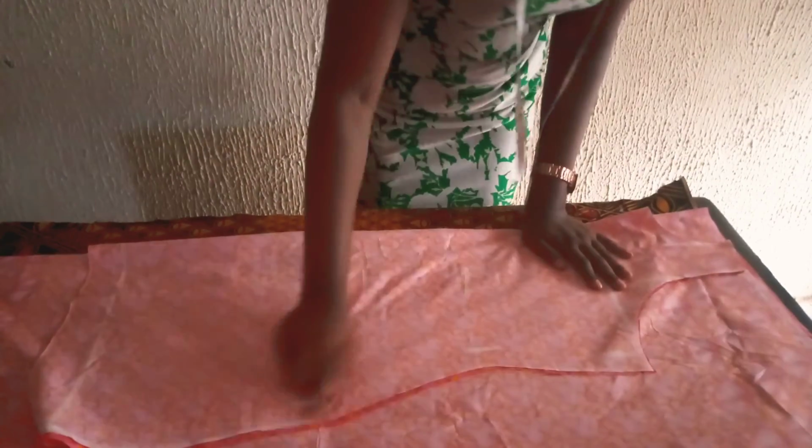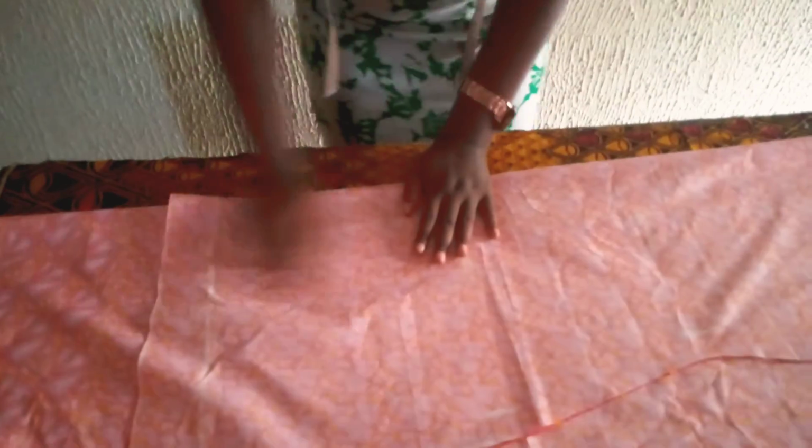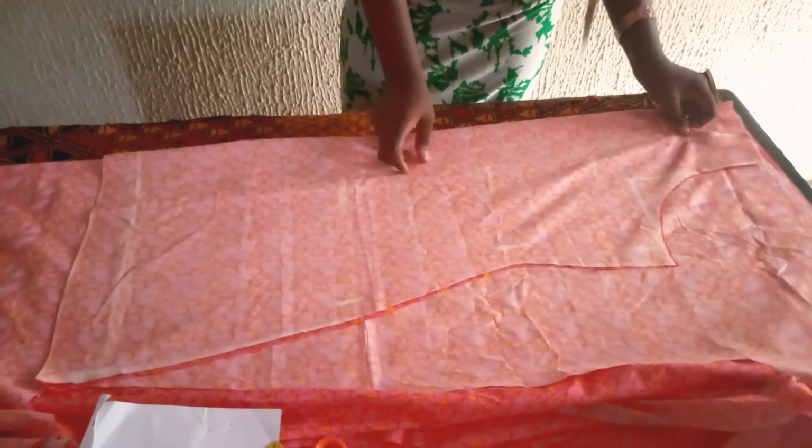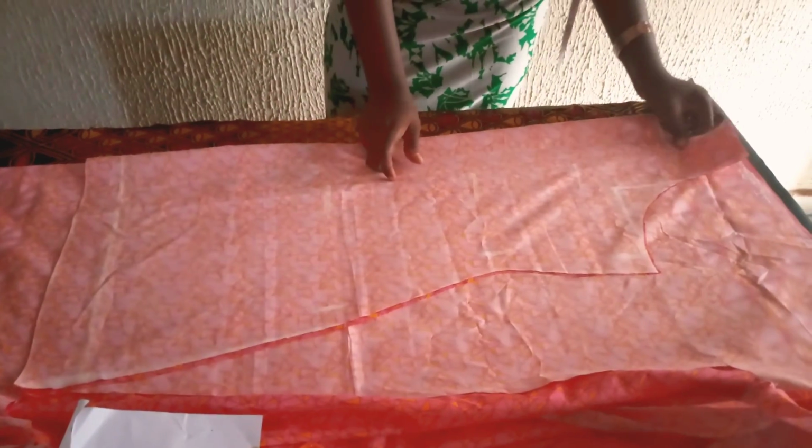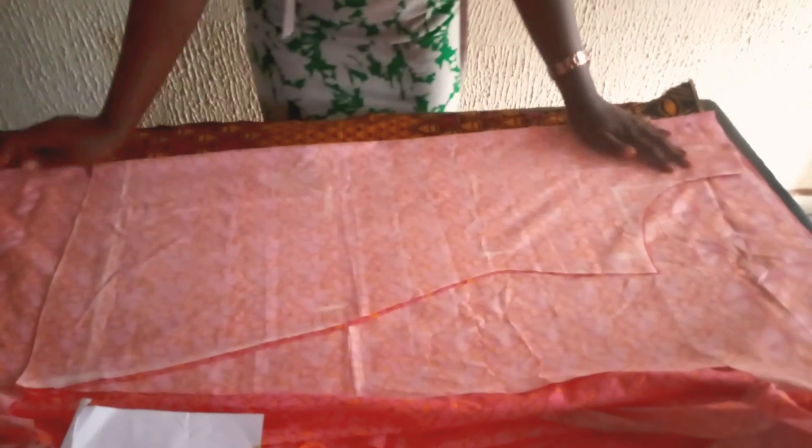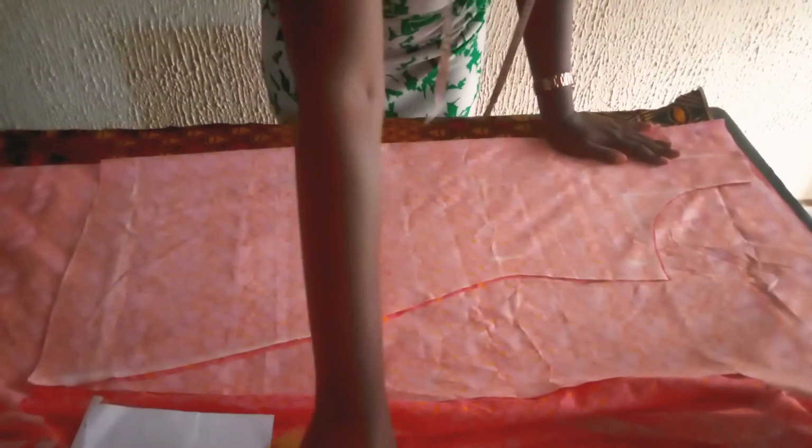So we're cutting the exact same thing for the back. The only difference will be the neck. The neck for the back will be a bit higher than the front. So make sure you take your time to set everything, so you don't make any mistake.